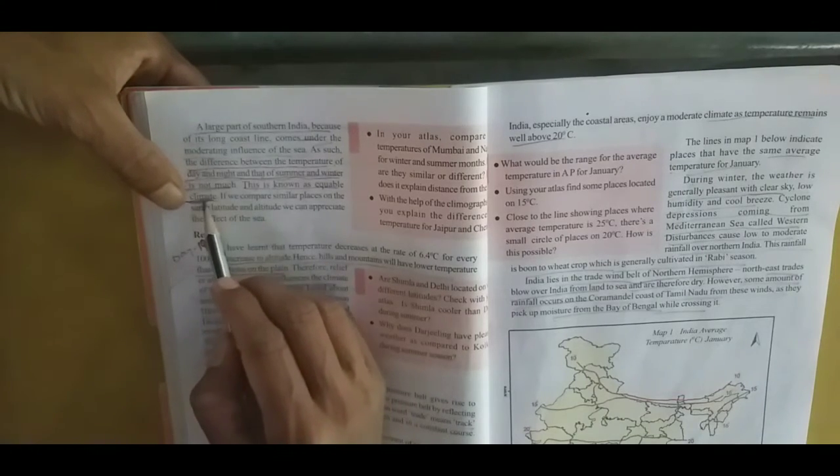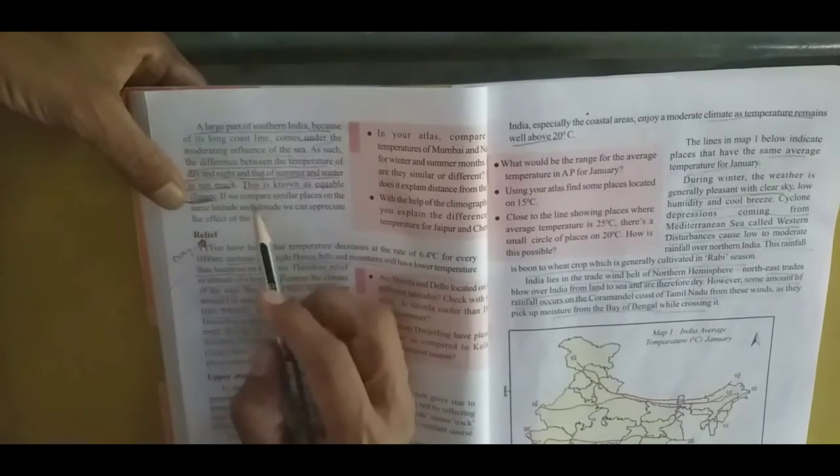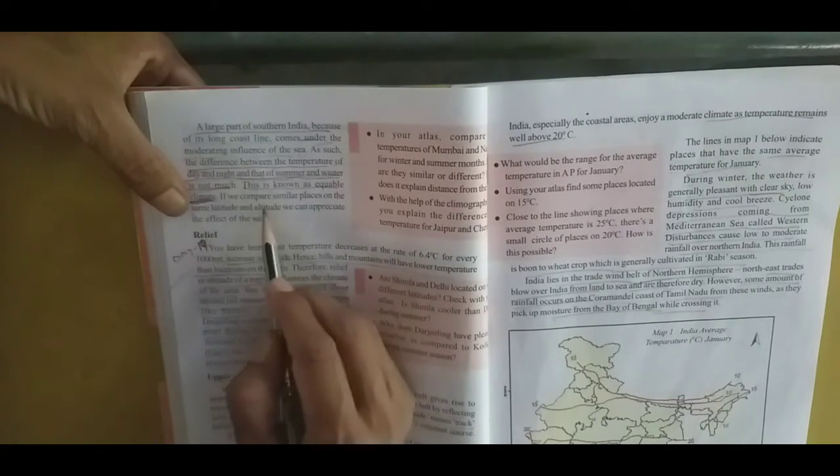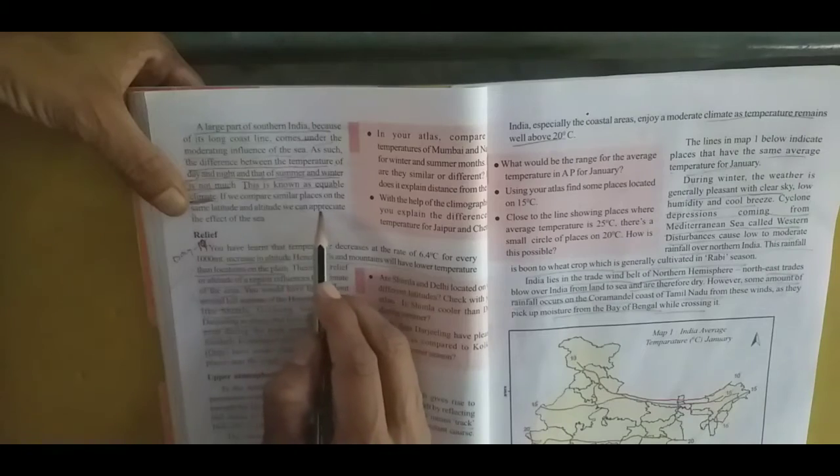My students, did you all get it? I hope you all did. If we compare similar places on the same latitude and altitude, we can appreciate the effect of the sea. This is what we have seen in this topic.